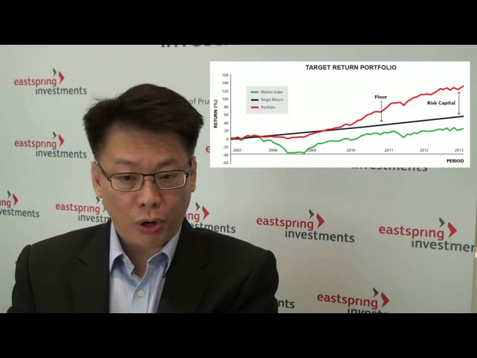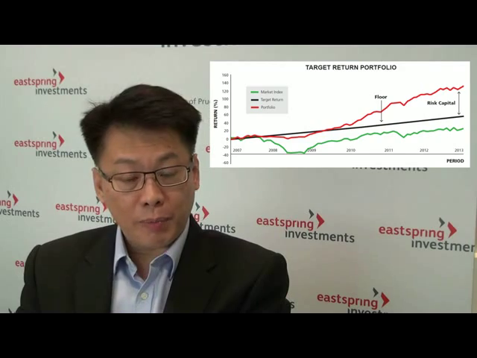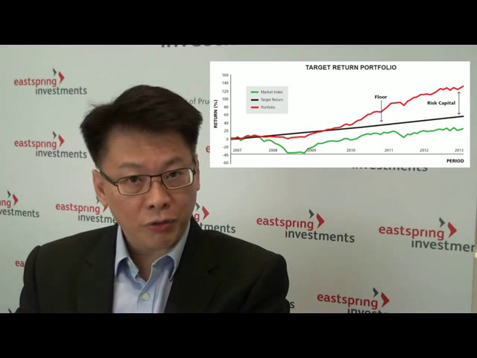So the whole objective of a target return portfolio is to ensure that the portfolio, or the red line, stays above that rising floor, or the black line in this instance. Now, let me explain it this way. Say, take for example, at this particular point in time, whereby we are very bullish on the market. When we run a relative return mandate, what we would do is that the portfolio will take on the full risk of the market to try to maximize the return.